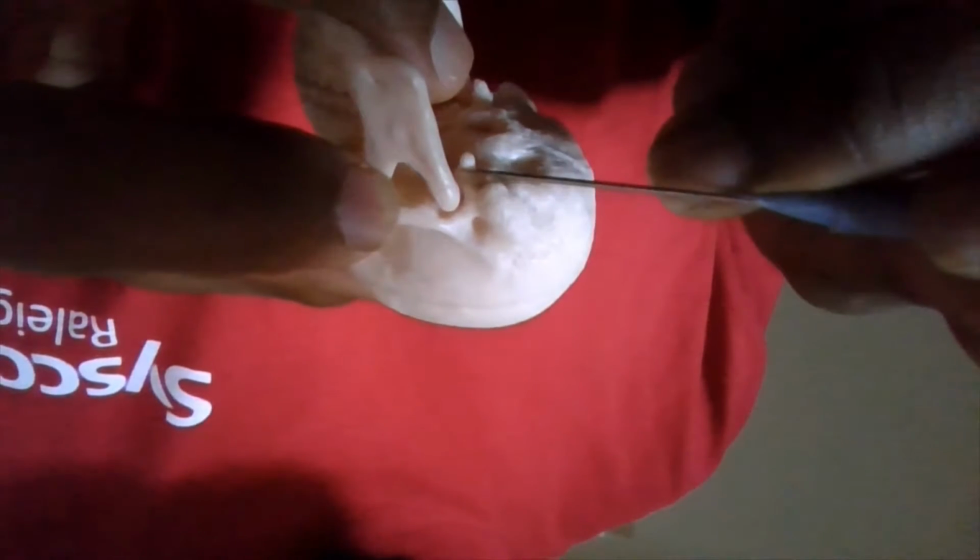Some of the other parts of the cranial surface I forgot were the mastoid process. Mastoid process would be right back here, this area right here. And then the styloid process would be this little hanging part right here.